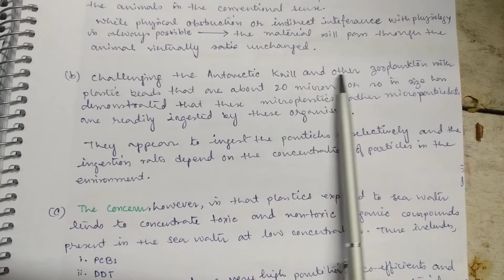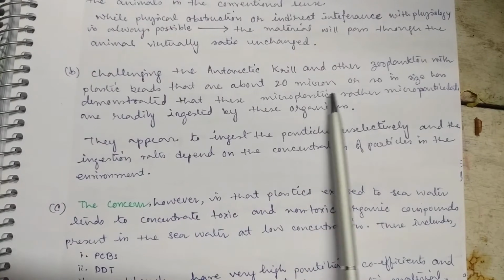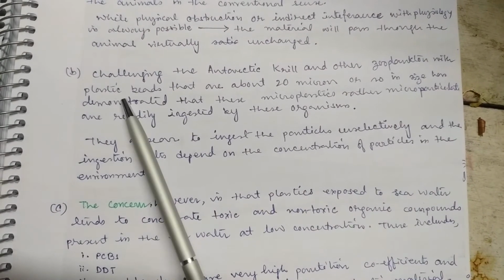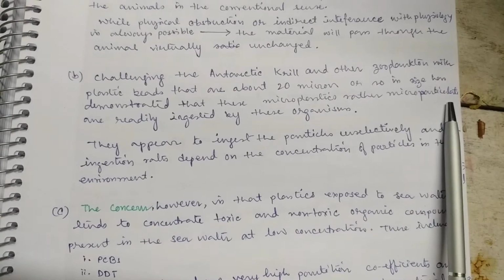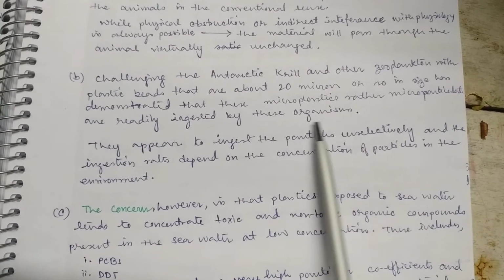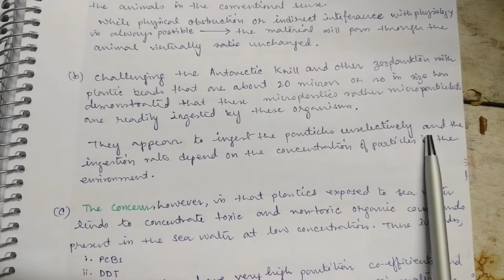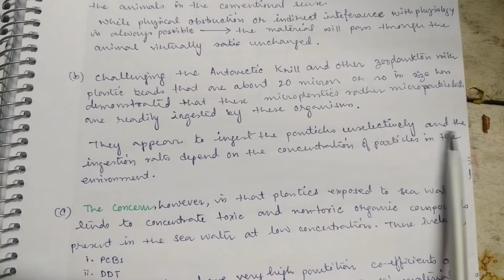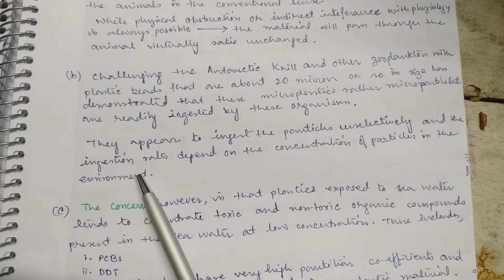Challenging the Antarctic krill and other zooplankton with plastic beads about 20 micron in size has demonstrated that these microparticulates are readily ingested by these organisms. They appear to ingest the particles unselectively, and the ingestion rate depends on the concentration of particles in the environment.